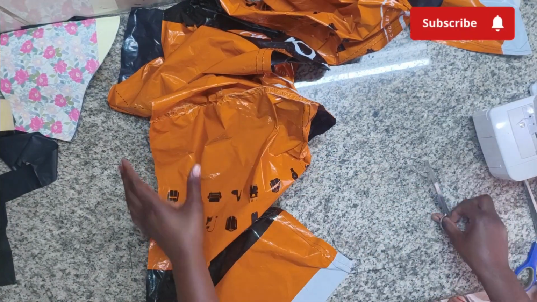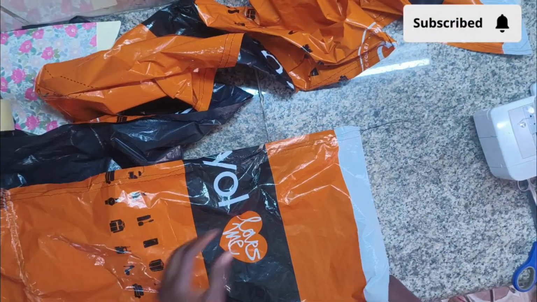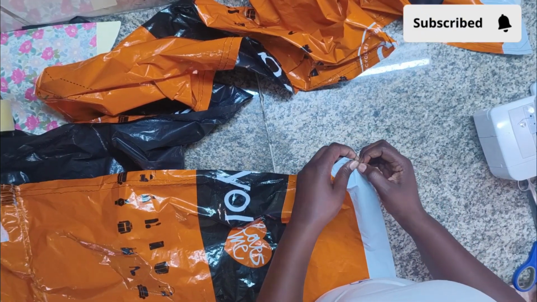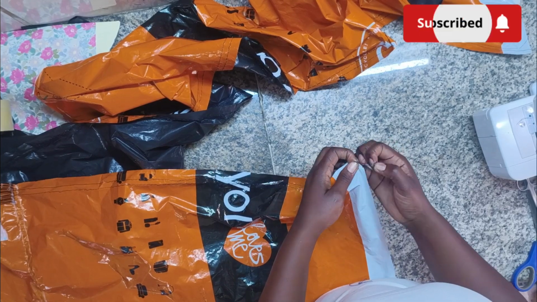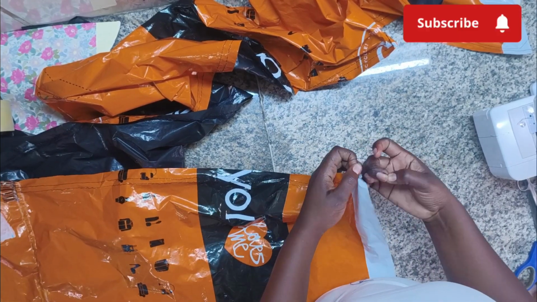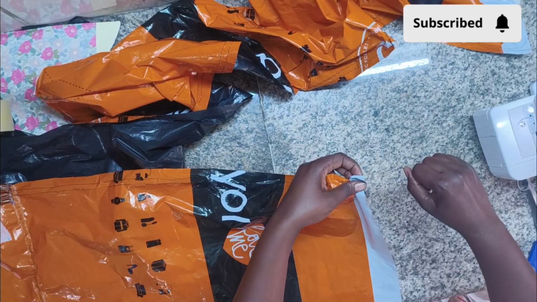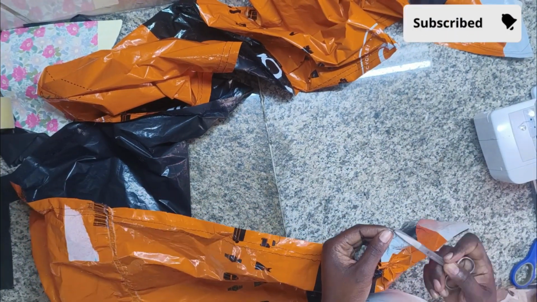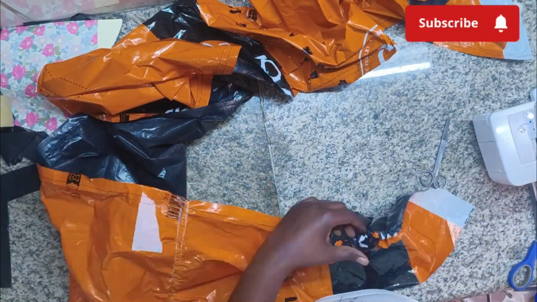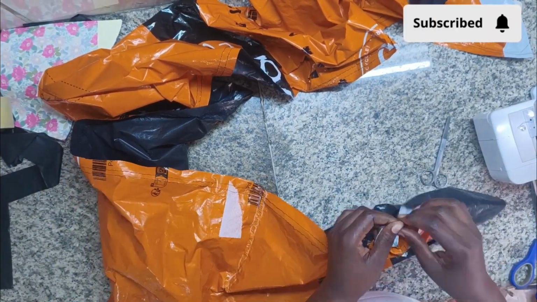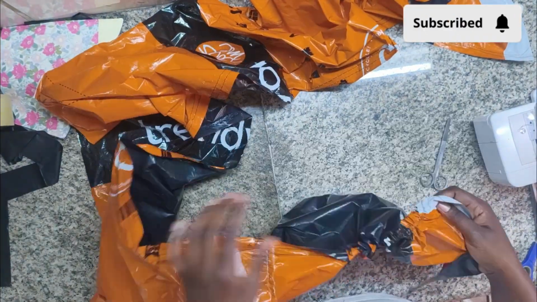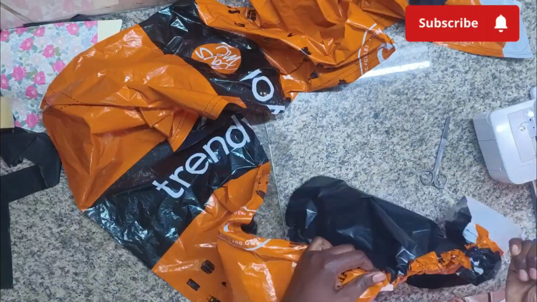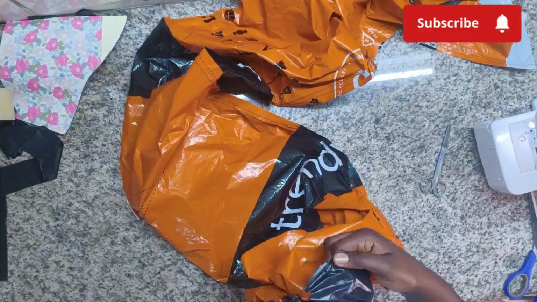So to make a ruffle, you make 2 straight stitches and get the bobbin thread and pull it like you see me doing. If you're using a hand needle, you can also make a ruffle with it. You do the same process, make a straight stitch and pull. But since I'm using the sewing machine, I just pull the bobbin thread. That ruffle we shall attach to our dress, as you see.